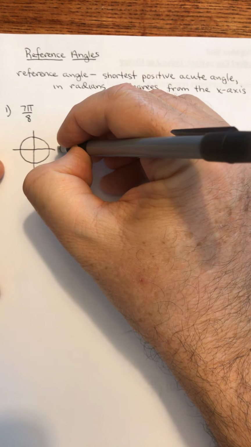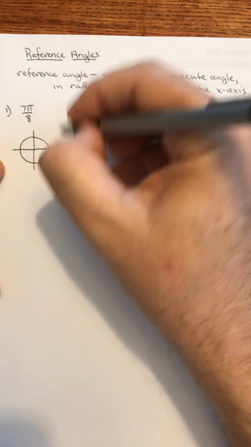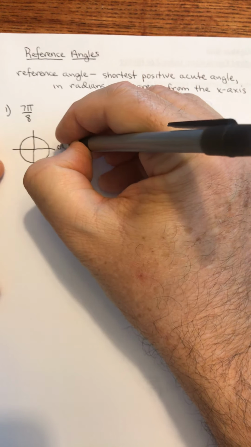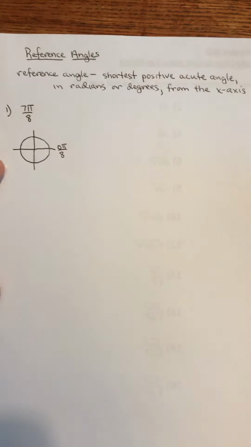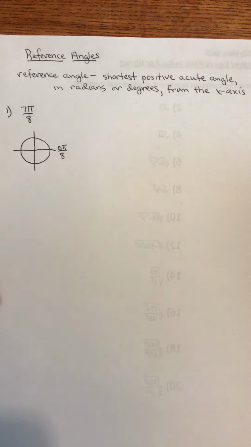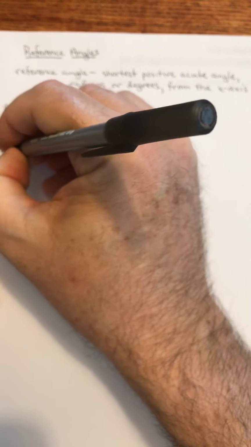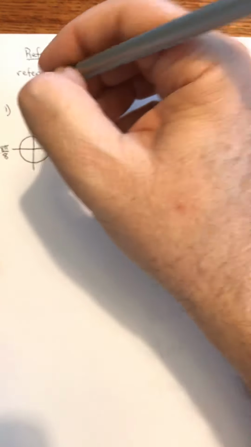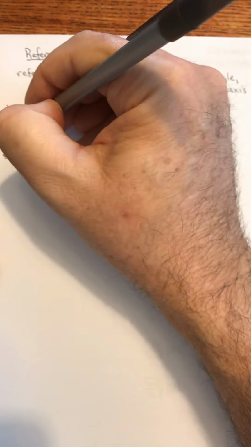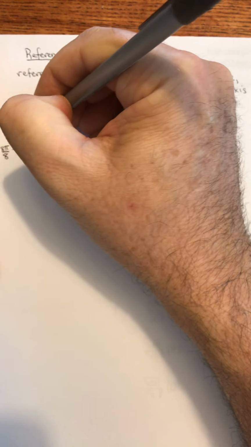And start here. This is 0 degrees or 0 radians, and this is in radians, so I'll deal with radians. I put the denominator on the bottom, 0 pi over 8. On the other side, I put the number on the top and the bottom because 8 pi over 8 is just pi. If I had to go halfway, just take half of those, so this would be 4 pi over 8.